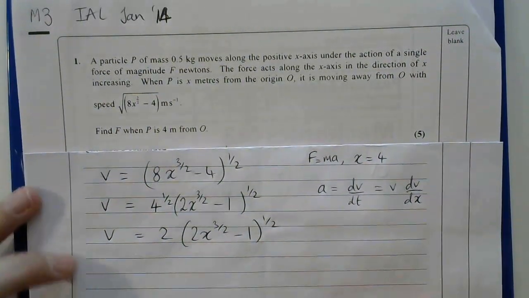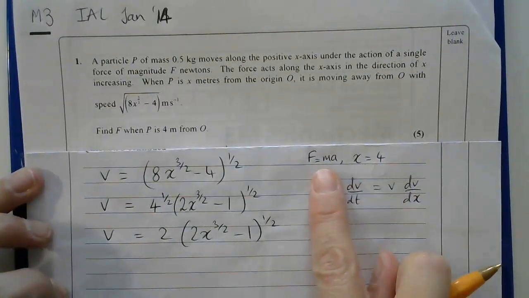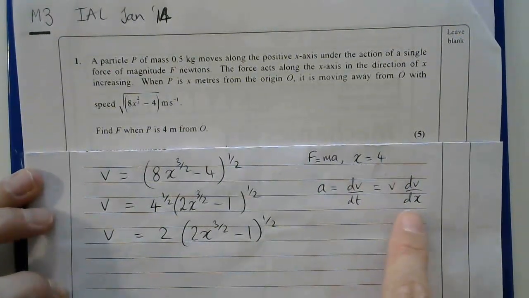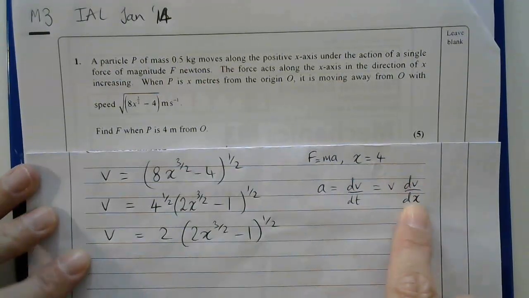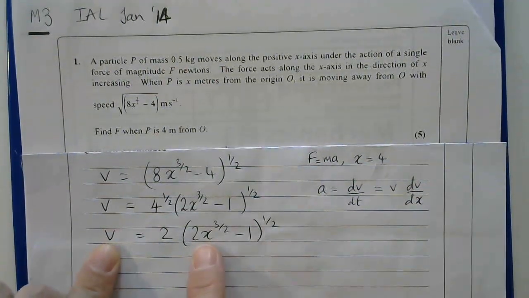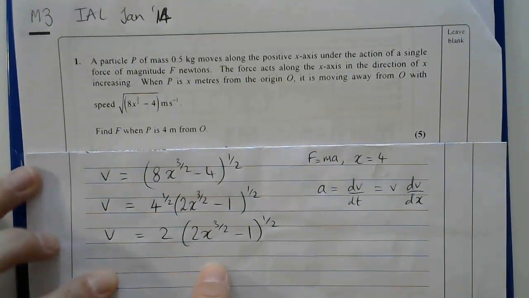So in order to find this force at this particular value of x, I need the acceleration, and the acceleration is v dv dx. Well, I've got v in terms of x, so I could work out dv dx next.